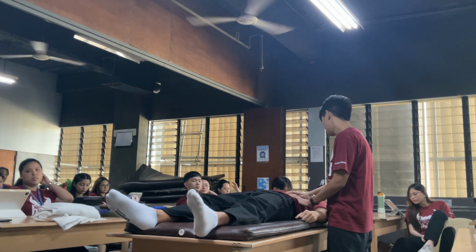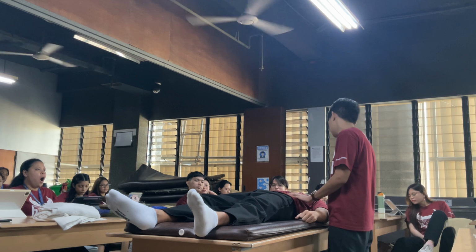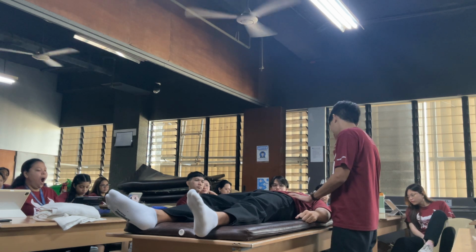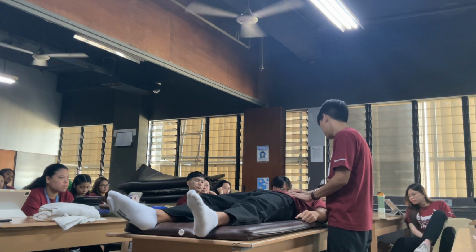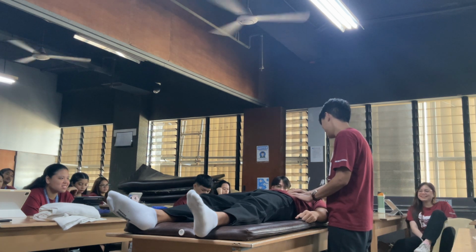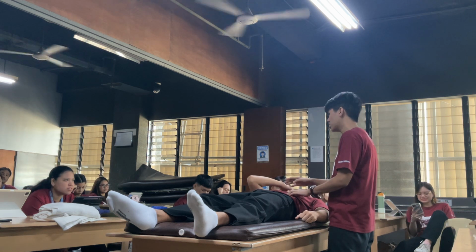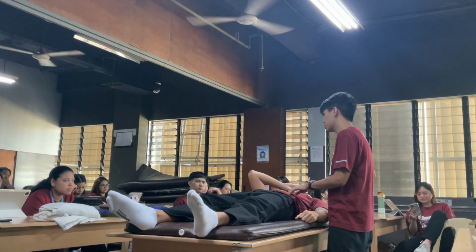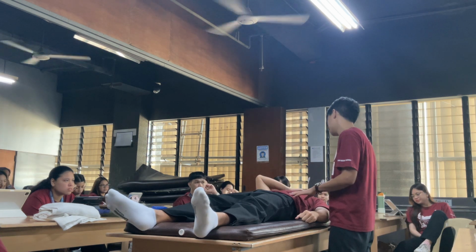So, sir, the other instruction for grade 2 is, I want you to try and inhale or sniff with your mouth closed. 3, 2, 1. Inhale. Now, there's a weak contraction. That's grade 2, kaya niya for partial range of motion. Grade 1, palpable contraction lang. And then grade 0, wala.